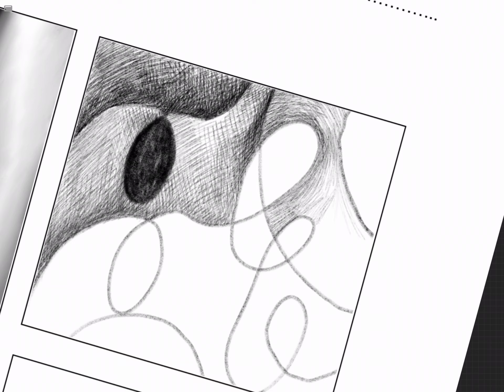But following the contours also helps. So if this line right here is curved in this direction, then you want the marks that you use to shade, you want them to go in the same direction. You want to kind of follow that curve.